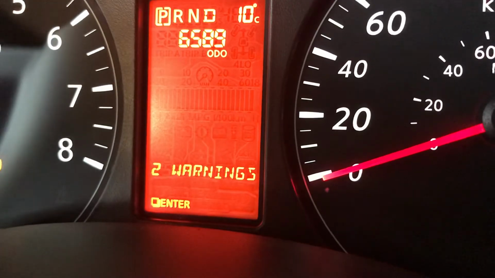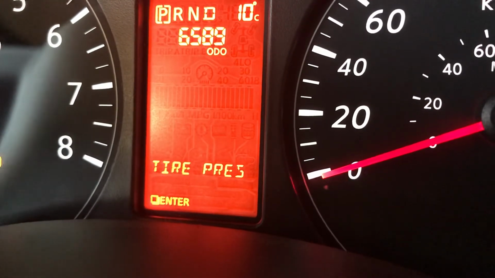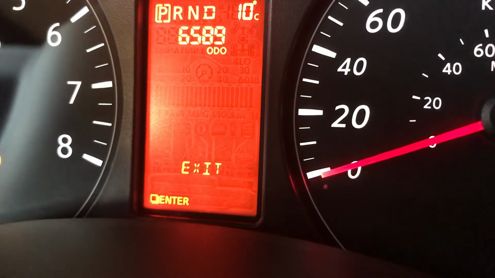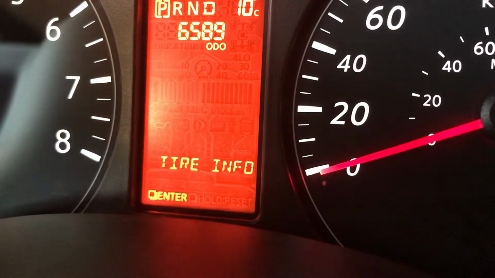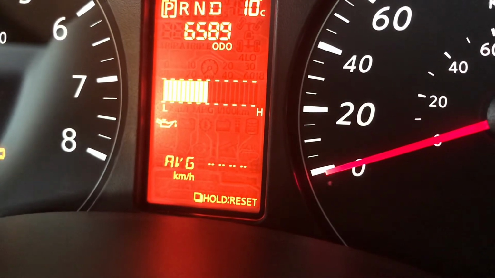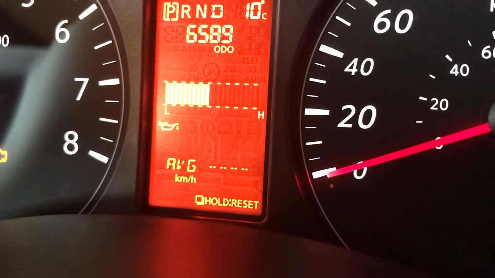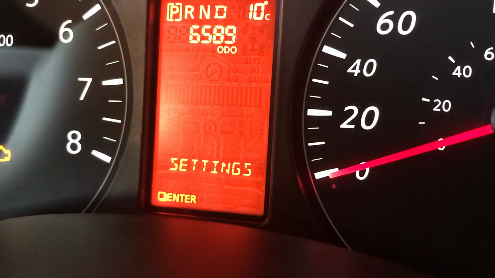So there's a settings. It tells me there's a couple of warnings. There's a TPMS and a tire pressure issue right now. I can exit out of that warnings. So you basically have tire info, settings, your oil temperature, average speed, range, and that's everything before you go into settings.